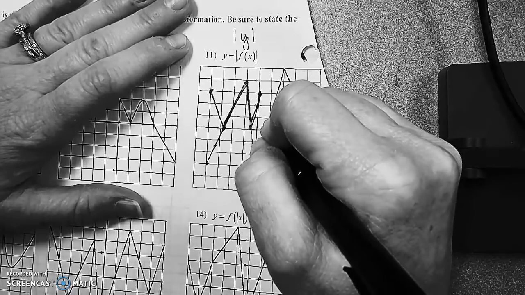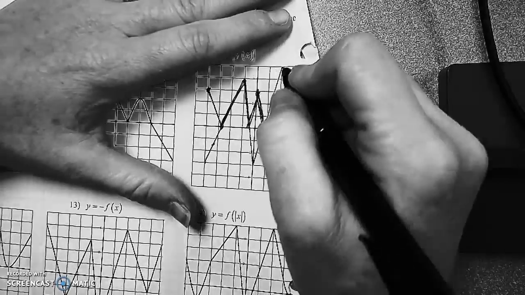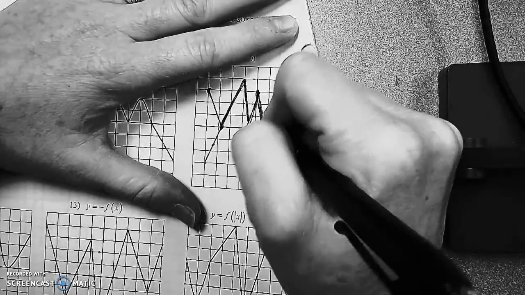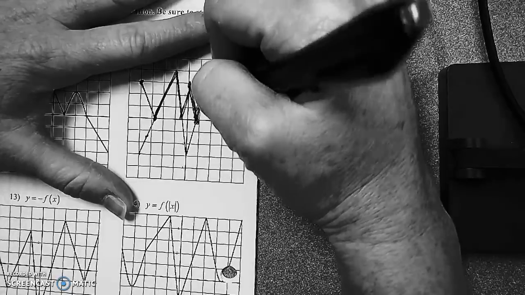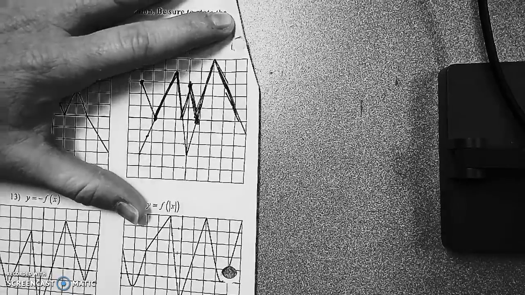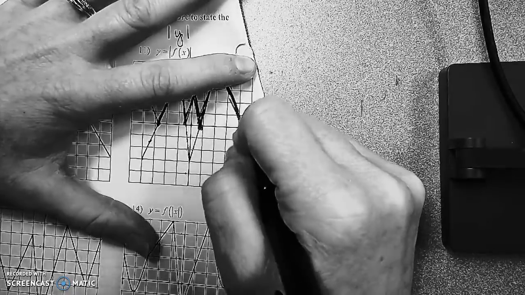And we know the absolute value of 0 is still 0, so this piece will be here. All of these are already positive, so they will stay positive. And the only other piece you have to take care of, here's -1, the absolute value of -1 is +1. And so there we go.